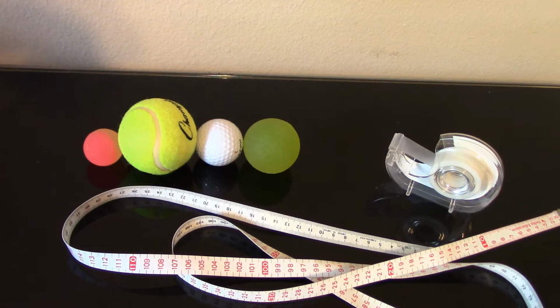We also need a wall, a hard, flat surface for the balls to bounce back from, and we need some type of either a phone or an iPad so that we can record the movement of the ball, because we want to see how much the ball bounces back from when it's dropped from various heights.